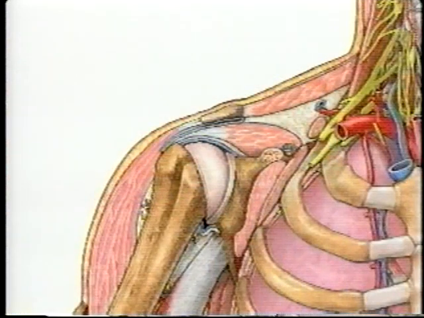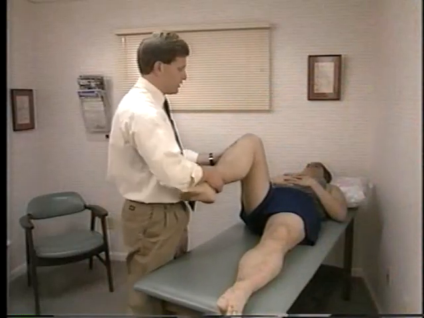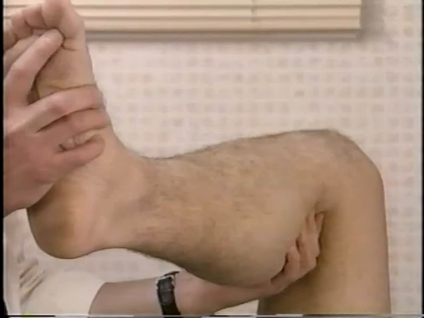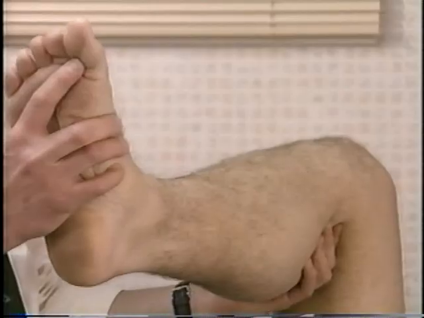The shoulder is a freely movable joint lined with lubricating synovial fluid. Range of motion is the degree of movement and angulation made by joints. Freely movable joints, like the knee, have more than one range of motion, such as flexion and extension.